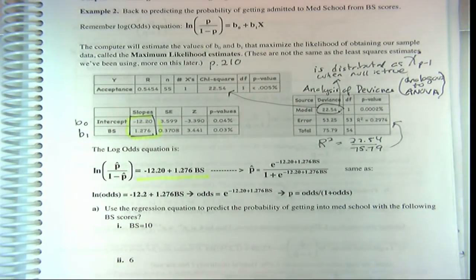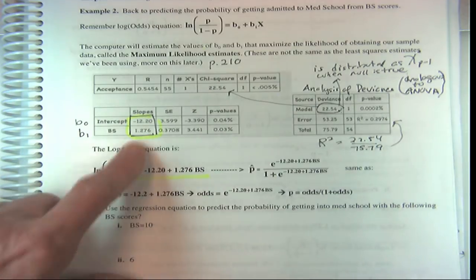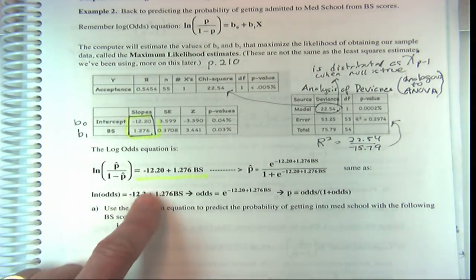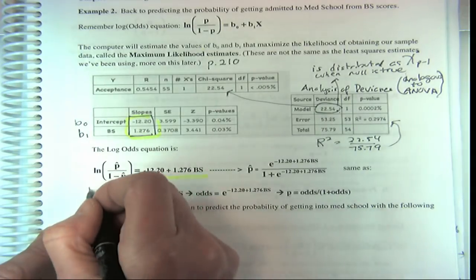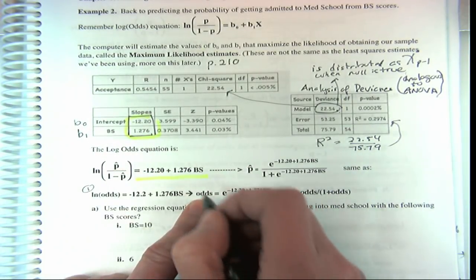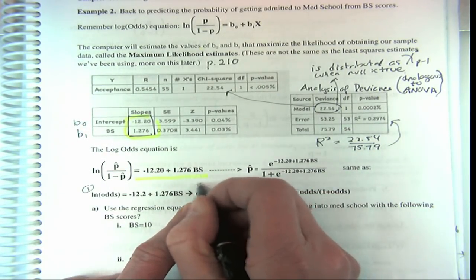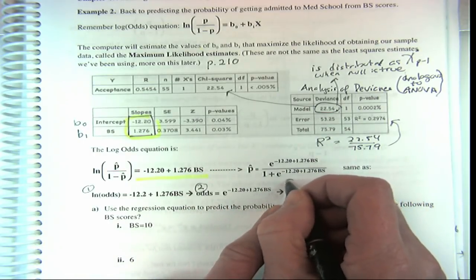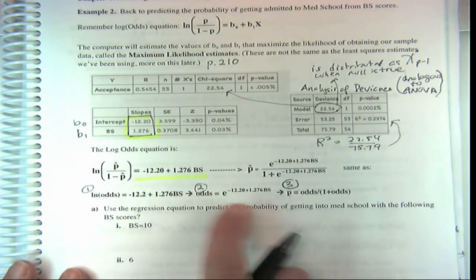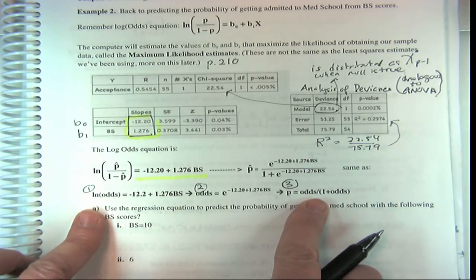All right, so what are we going to do? We're going to start with this linear equation right here. That will be our first step. Then from there, we'll get the odds, and then we'll get the probabilities. So we'll just follow those steps.